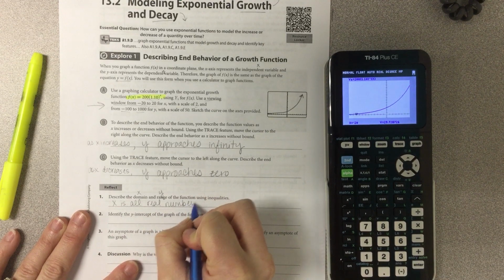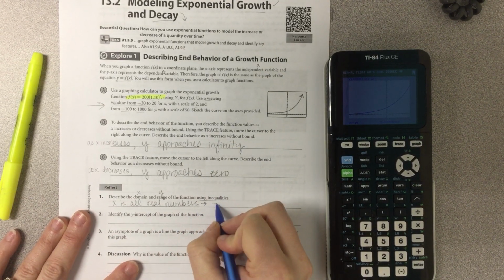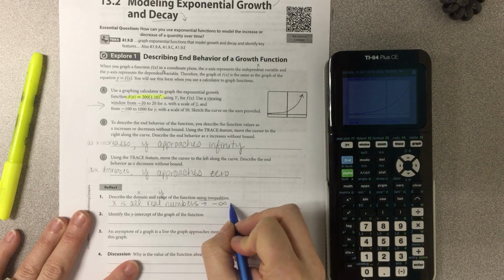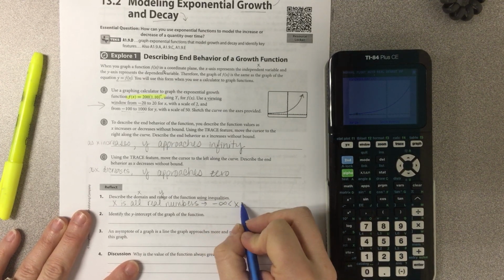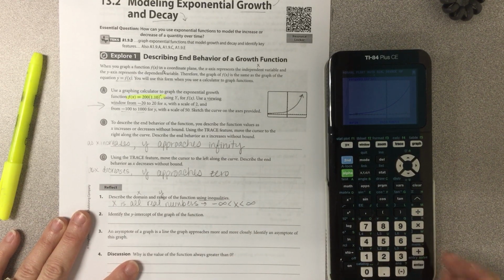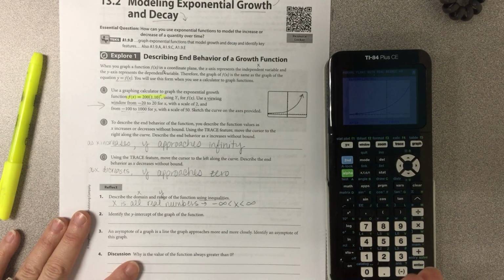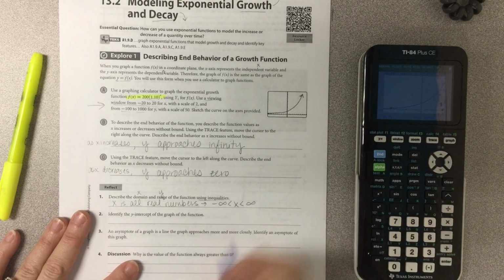But it asks us to write this using inequalities. And so to do that, we would say x is greater than negative infinity, and x is less than positive infinity. Now, why can we not be equal to? Well, you can't be equal to infinity because we can't define infinity. So this is what we would say.